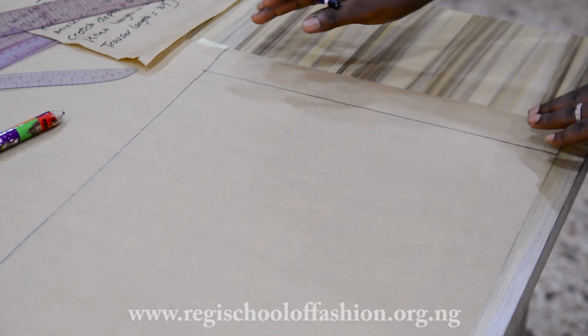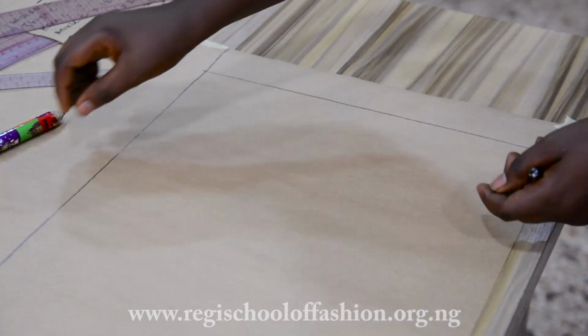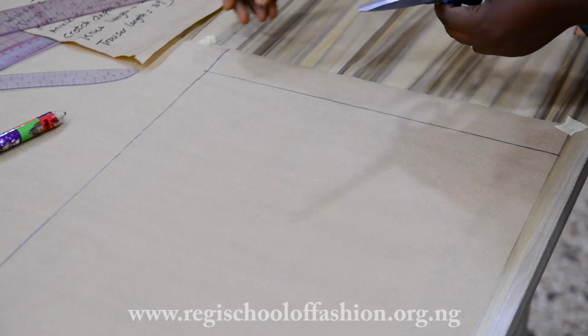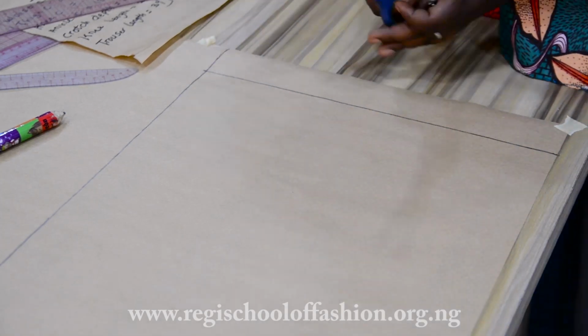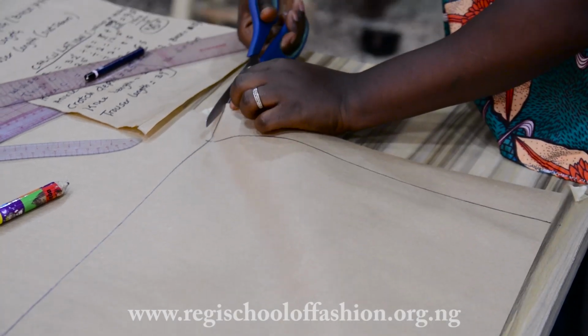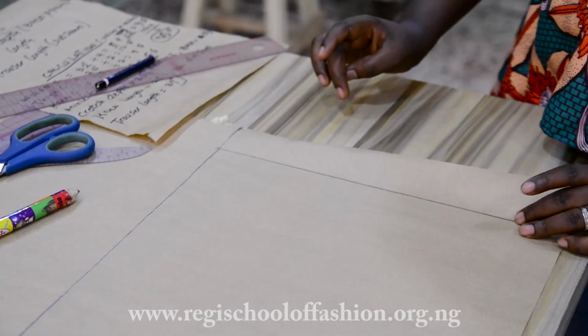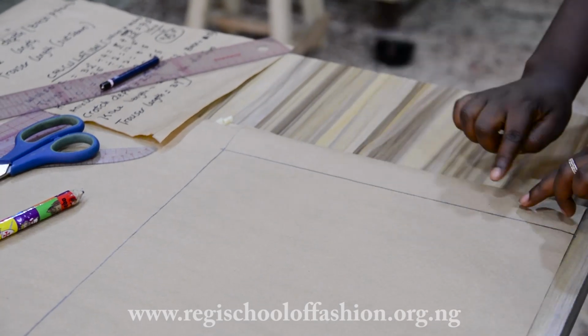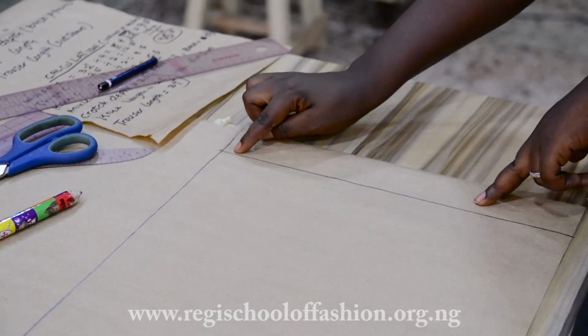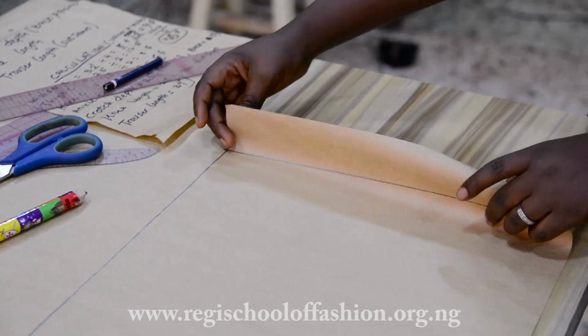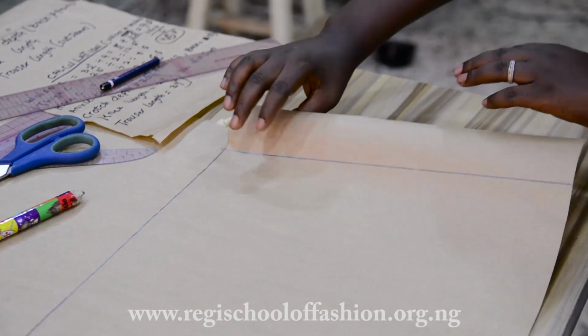So the purpose of these 2 inches, let me cut it out for you to understand. In the native trousers, on the waistline, we'll be inserting an elastic rope. So I will be making use of these 2 inches to house the elastic rope.